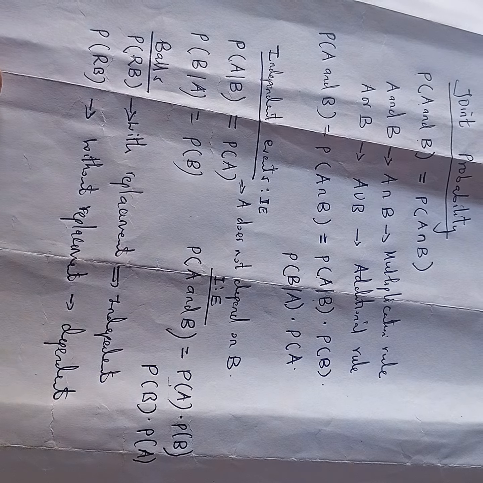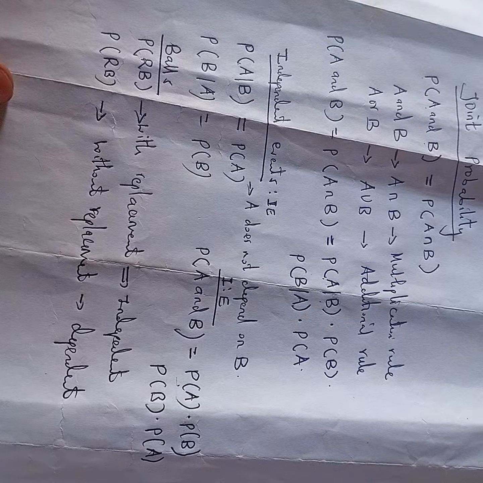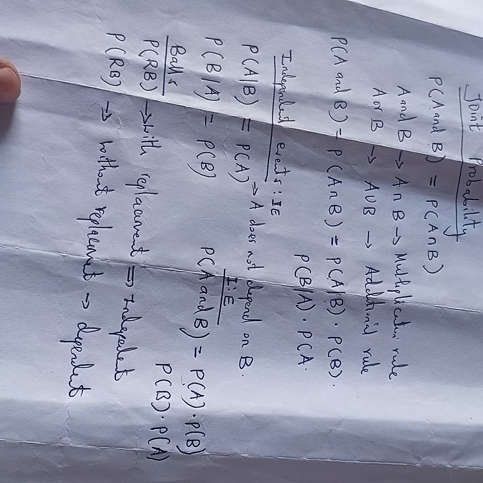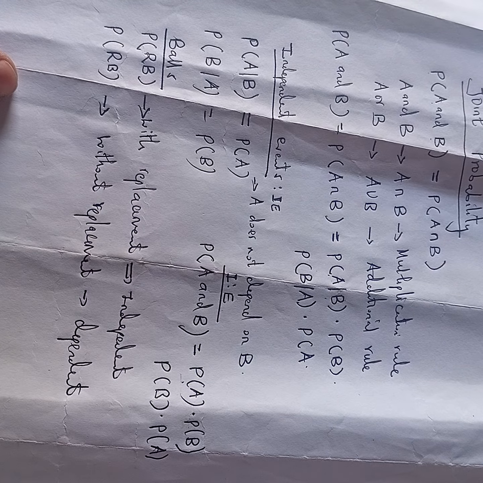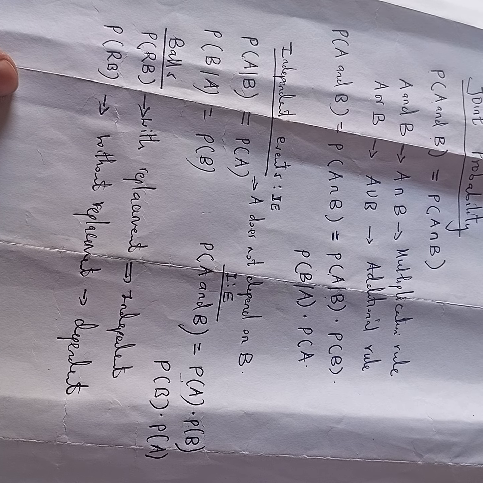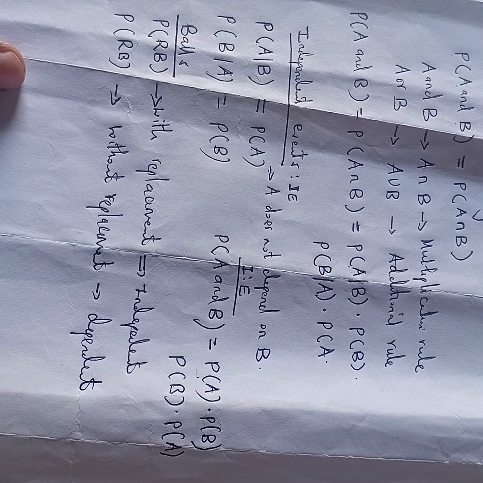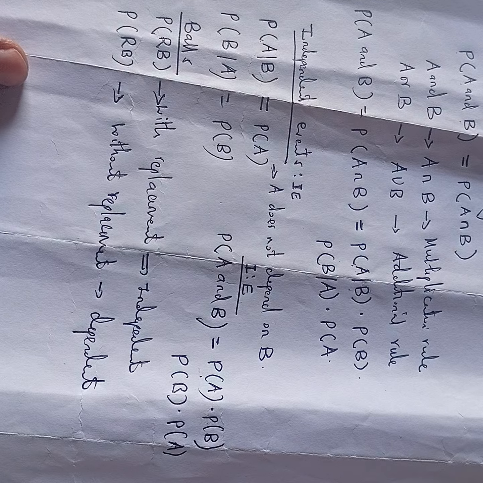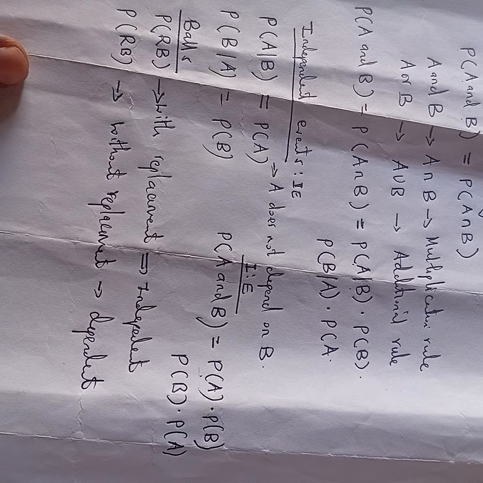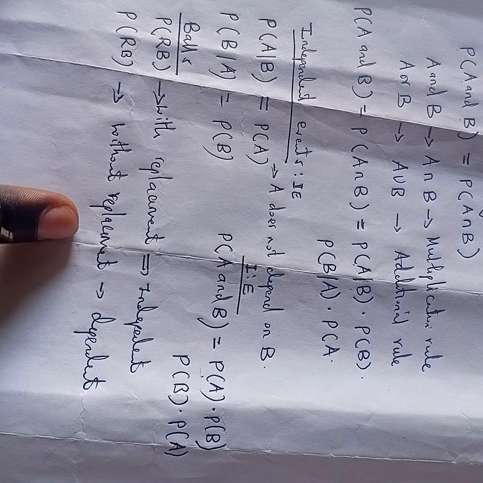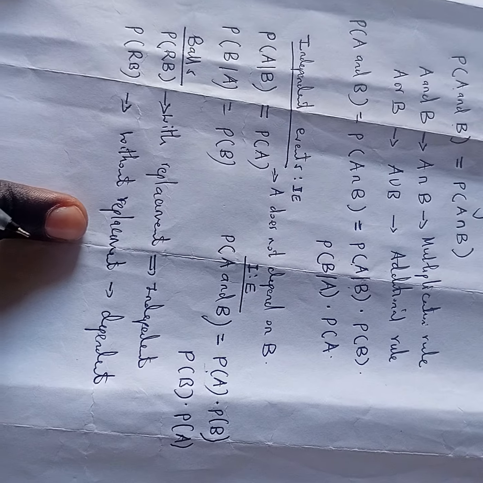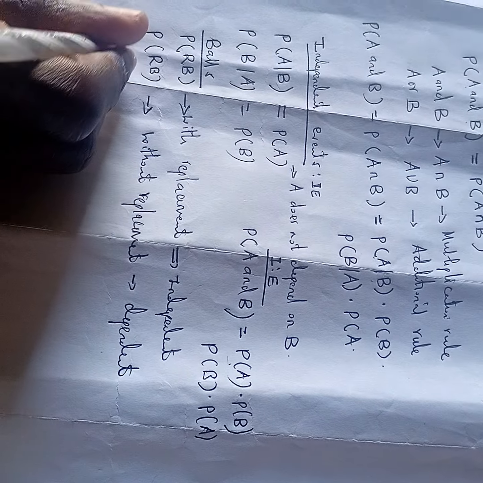Why? Because if you had 7 white balls and you pick 1 white ball, then you remain with 6. So the second pick will be affected by the first pick, without replacement.